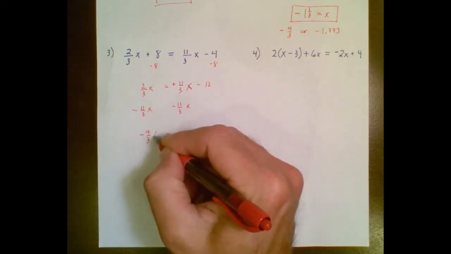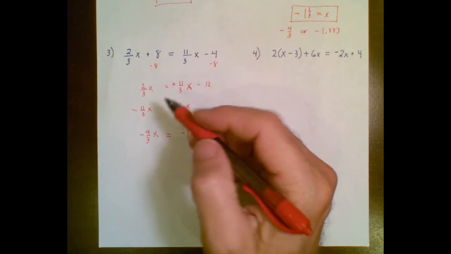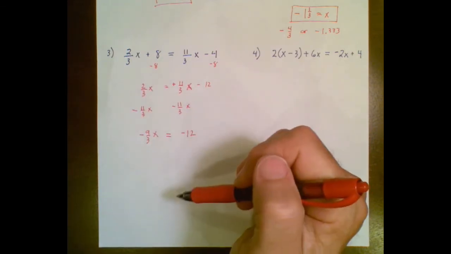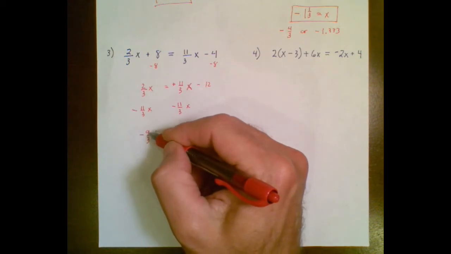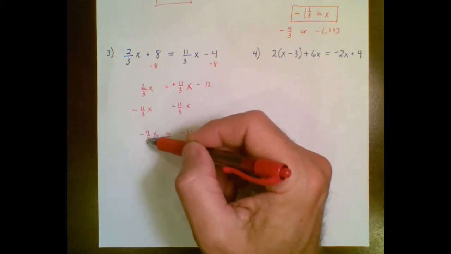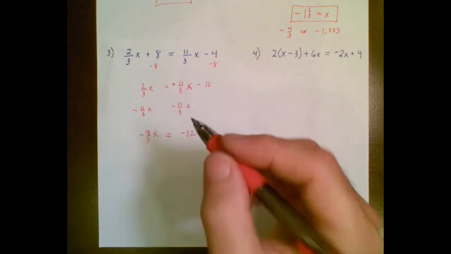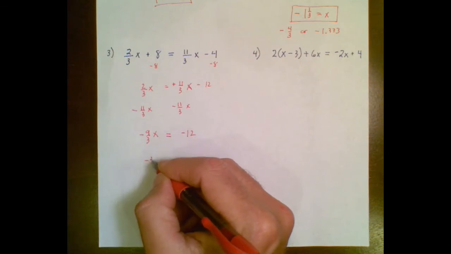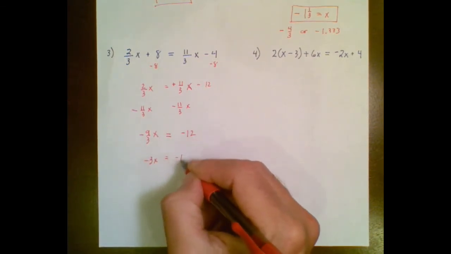If you need to learn how to use your calculator to combine those fractions, that's probably a good idea, and you could ask in class. By the way, negative 9/3, a 9 divided by 3, is a negative 3. So I can rewrite this as negative 3x.